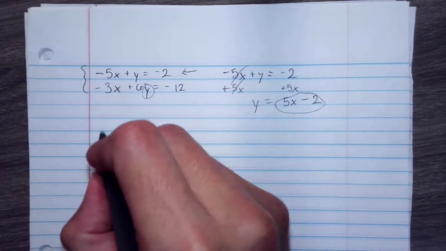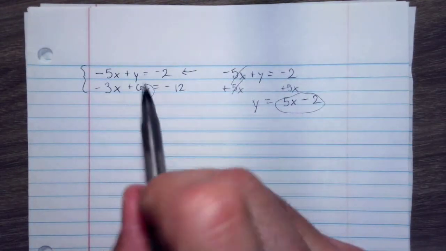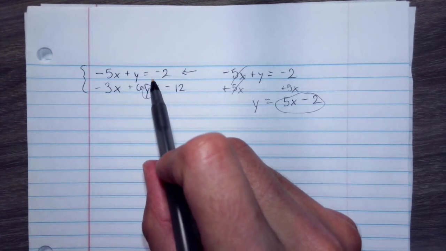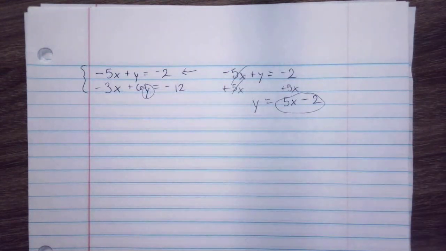So it's important that you do that in the unused equation. If you do it in this equation, things will cancel out and you'll just get -2 equals -2. In fact, I'll show you that right now.